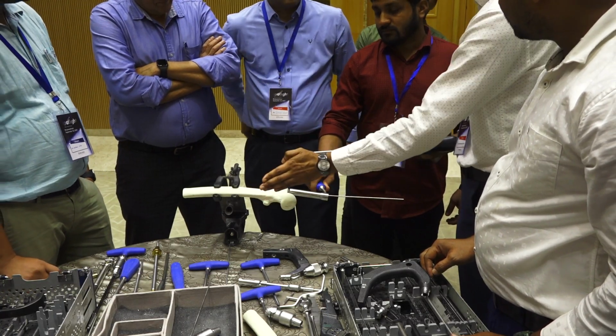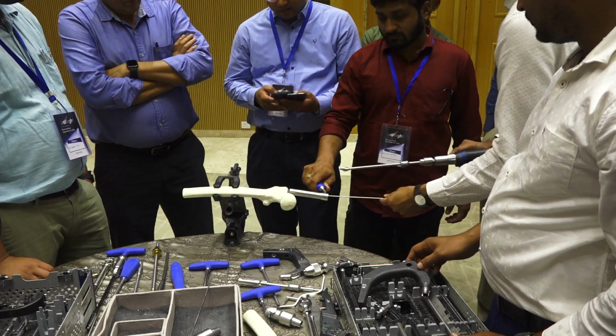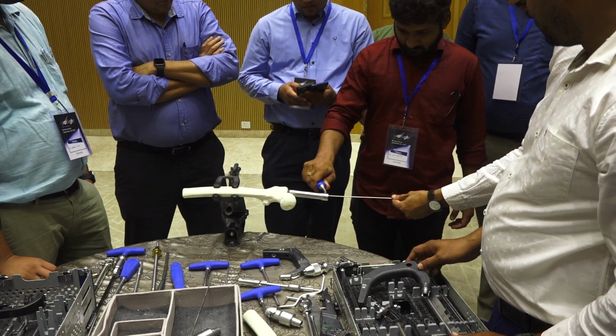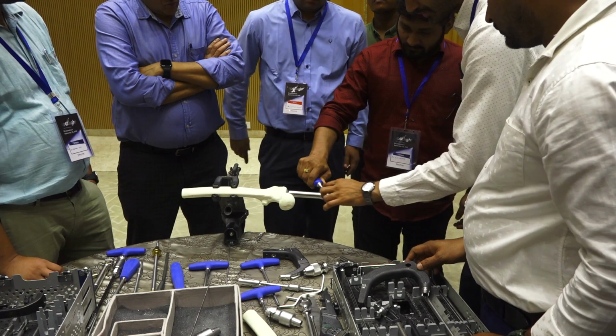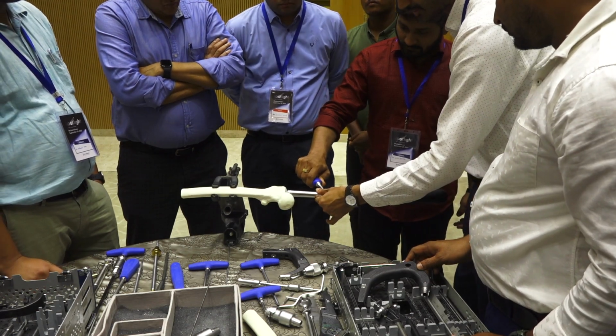Yes, basic positive reduction is over. So you take this 16 mm flexible rimmer. This is the stopper. That means you can rim only to this part.